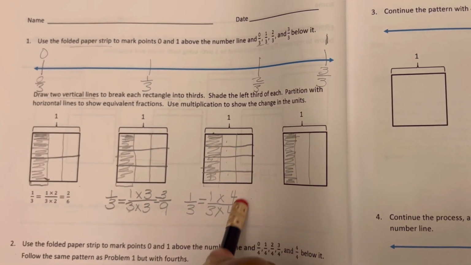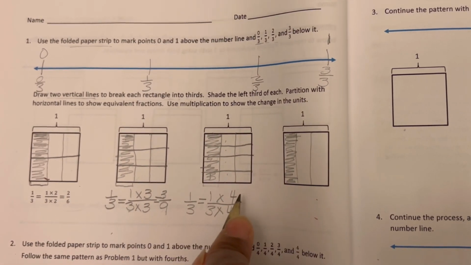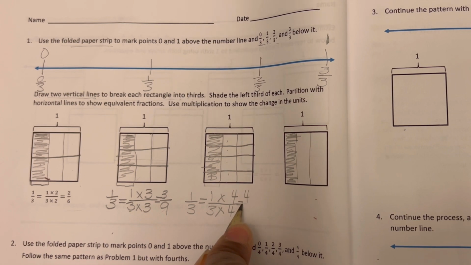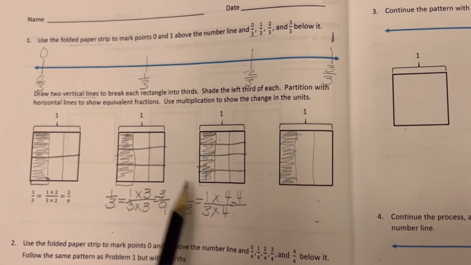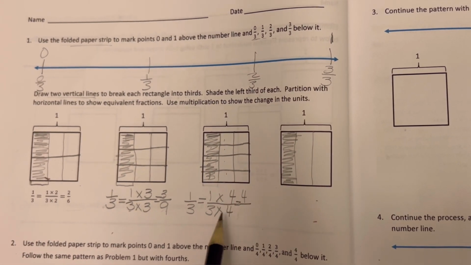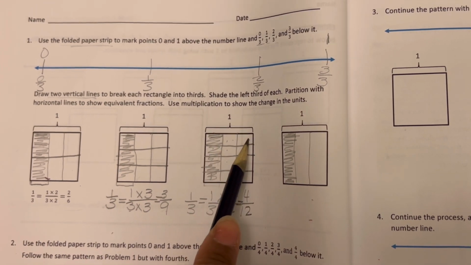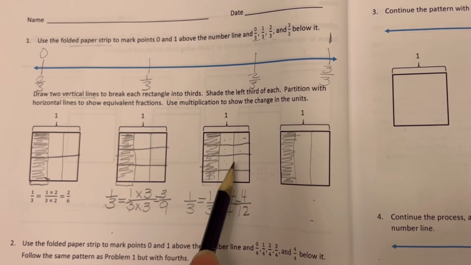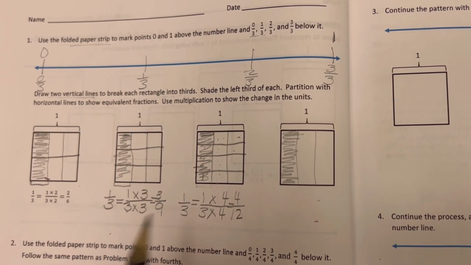Now we're going to just do the multiplication. 1 times 4 is 4. Or you can go up here and count. 1, 2, 3, 4. That's if your shading is not all blended in like mine is. And then 3 times 4 is 12. And you can also confirm that here. 1, 2, 3, 4, 5, 6, 7, 8, 9, 10, 11, 12. Okay, let's make one more.